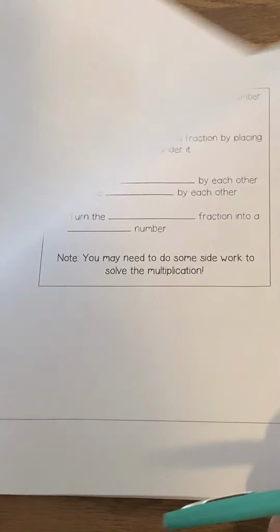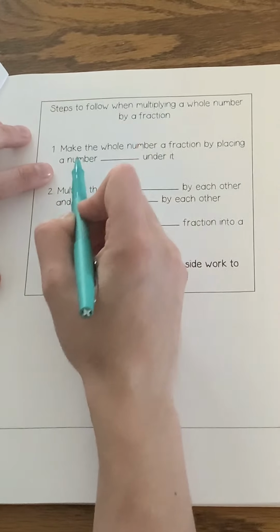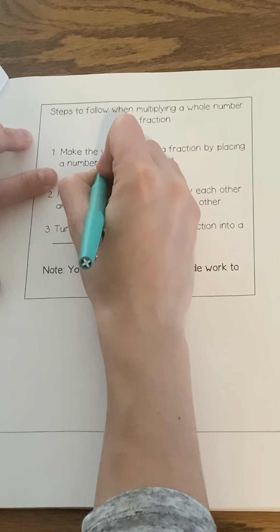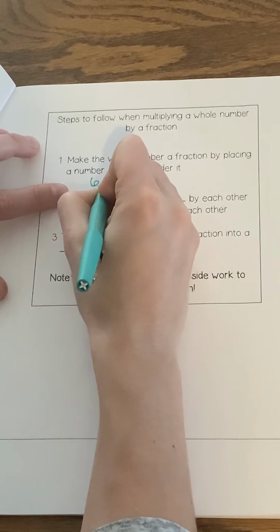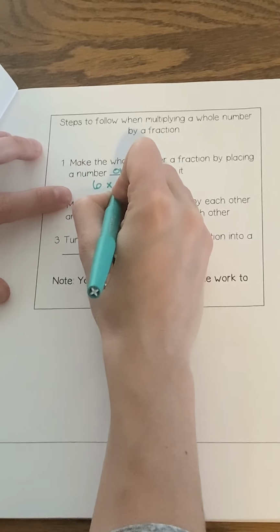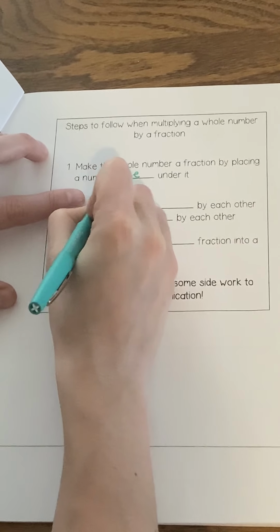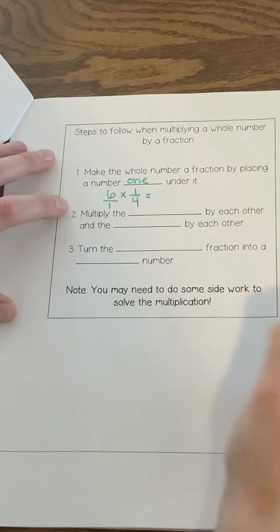Okay? So the steps to follow when multiplying a whole number by a fraction. Make the whole number a fraction by placing a number 1 under it. So if I have a question like 6 times 1/4, all I would do is here's my whole number, place a 1 under it. And then I'm set up to complete this problem.